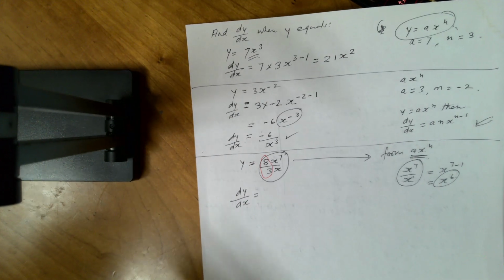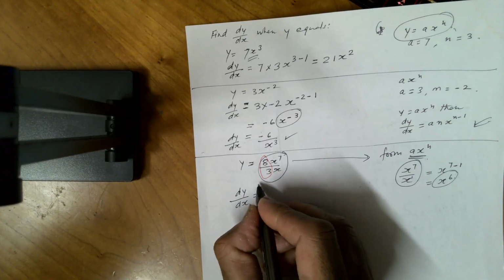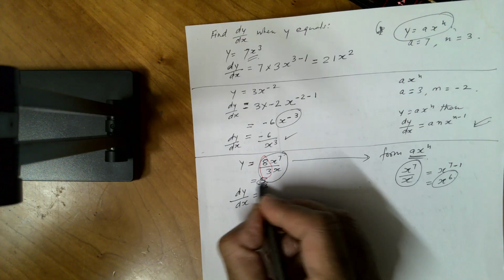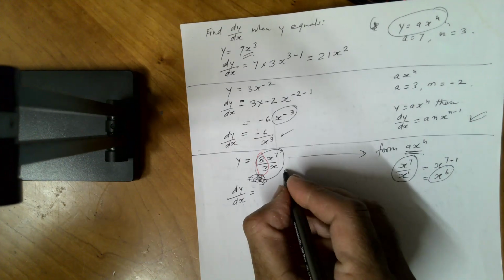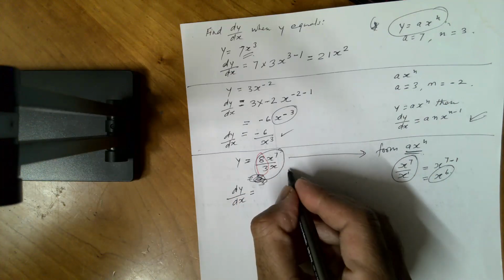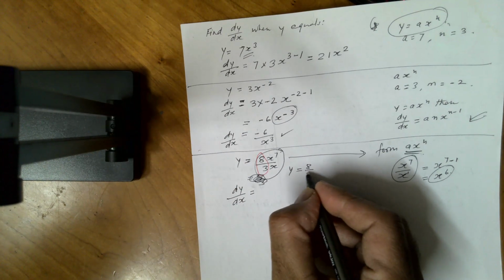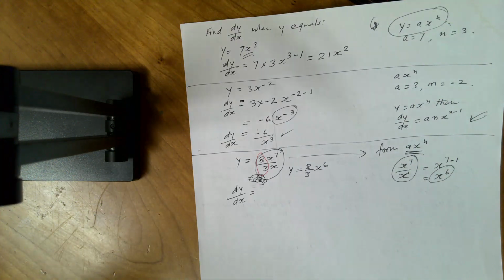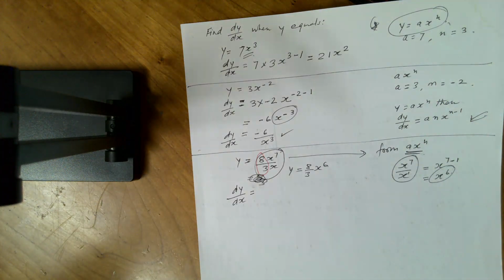Okay, so let me just write this down here for you as well. Let's say y equal to 8 over 3 x to the power 6. So we simplified that and we got this here, right?